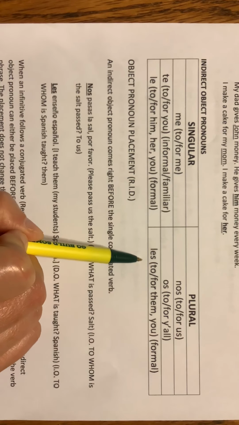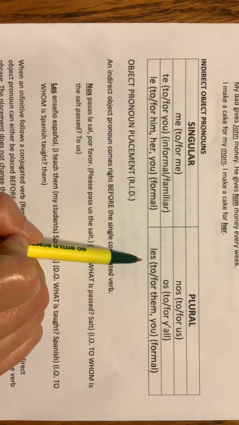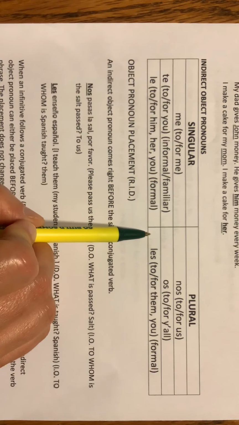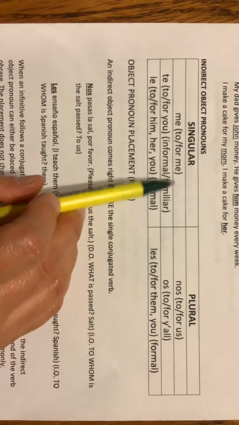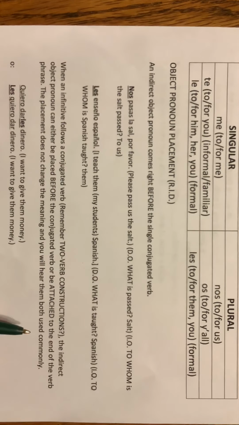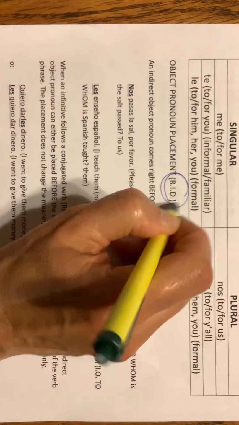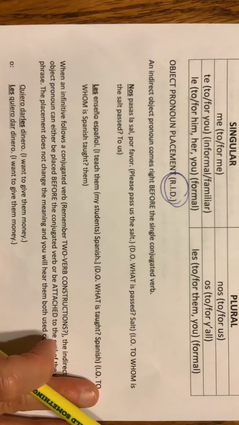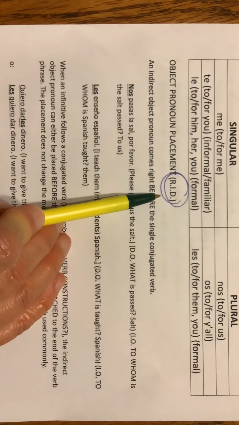And over here, instead of los and las, you have les. So those are the only two real differences that you have to memorize as far as what the words are up here. So let's look at that. Oh, looky there. There's another example of rid. So now that we have two object pronouns, let me go ahead and tell you what this means.